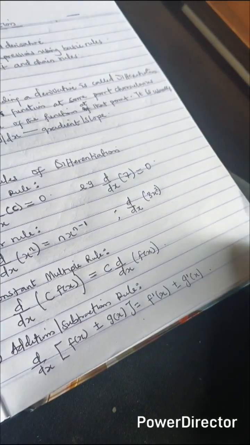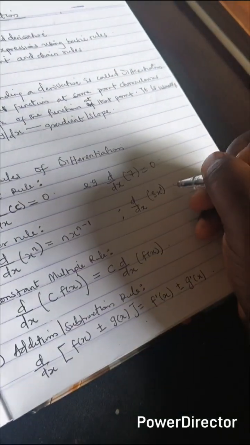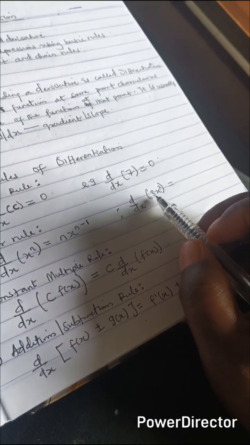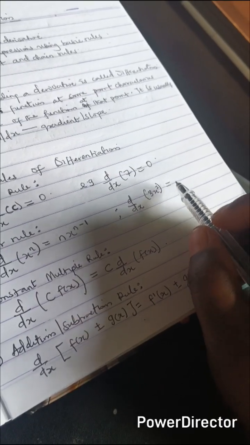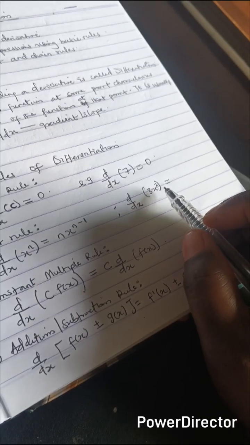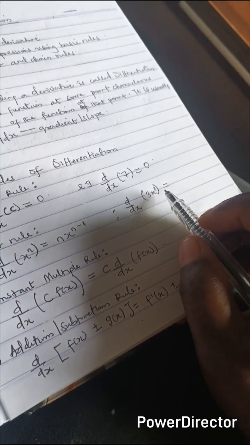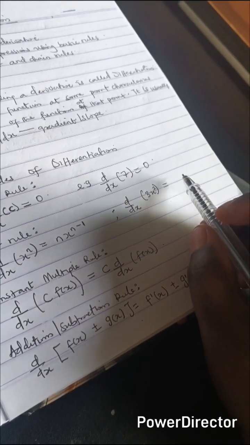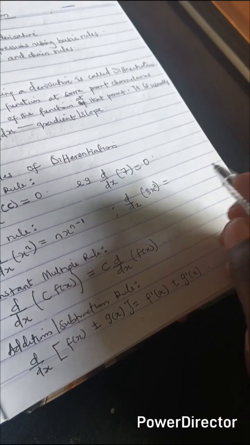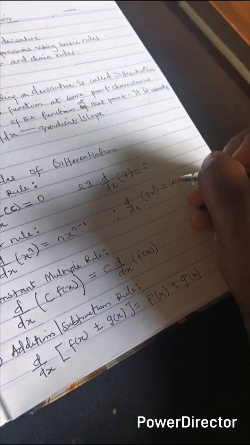3x squared, for example. So if I want to use the power rule, what do I do? You know, 3x squared has 3 as a coefficient here, and the variable x here has 2 as its power. So the first thing I'm going to do is bring this power of 2 to multiply the coefficient of 3x squared that I have here, and this will become 2 times 3.